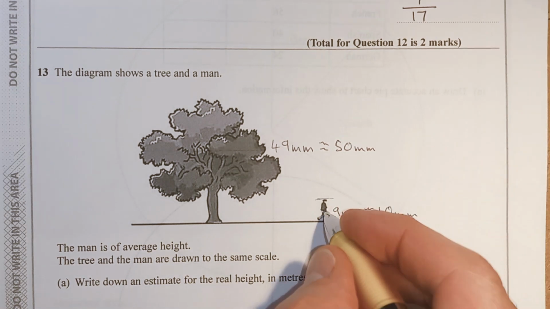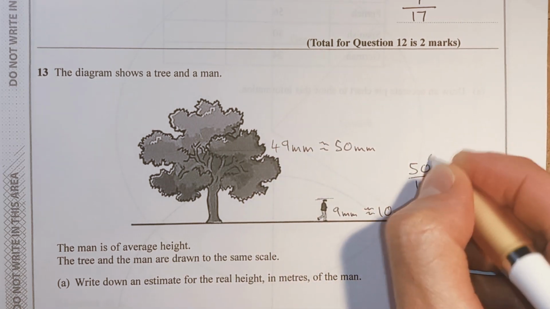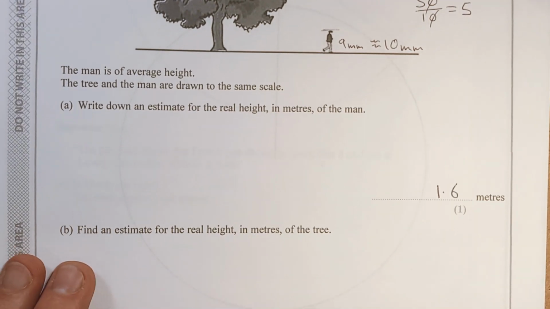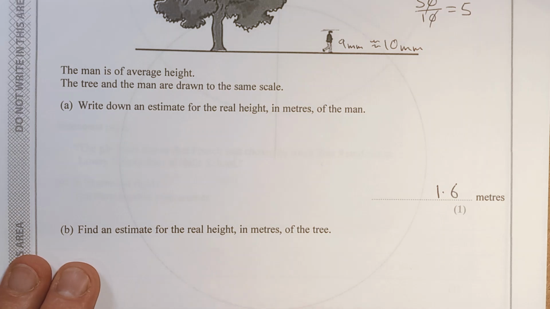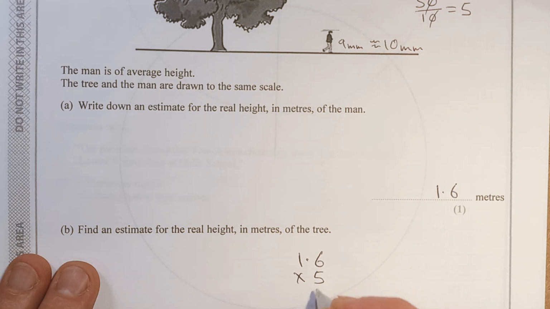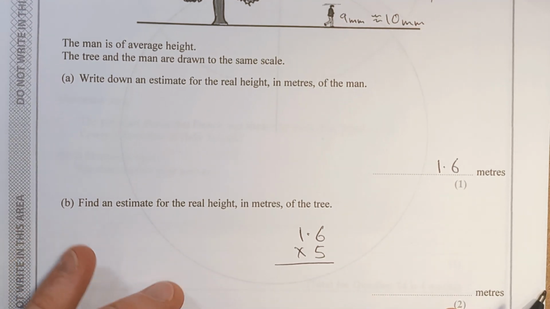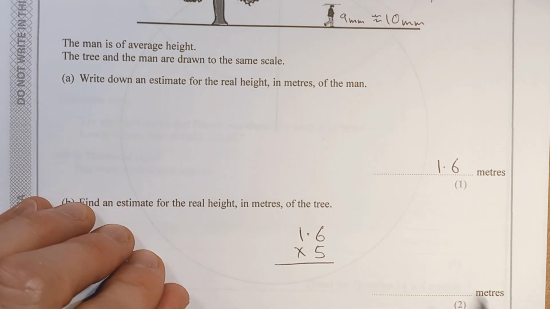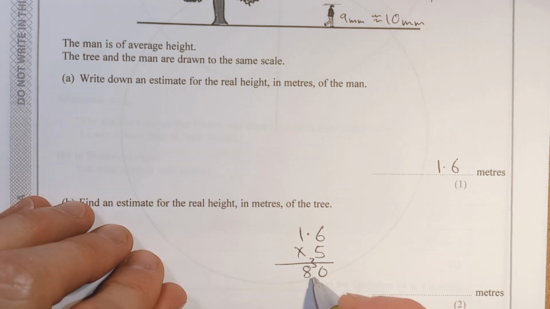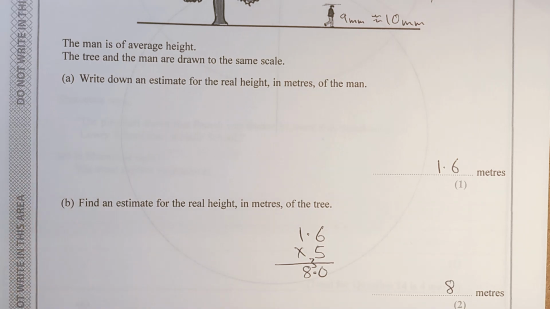So how many men would fit in the height of the tree? Well, 50 divided by 10 is going to be 5. So if we're saying that the height of a man is 1.6 metres, then the height of the tree is going to be 1.6 times 5. So 5 times 6, 6, 12, 18, 24, 30. 1 times 5 is 5, plus a 3 is 8. Put our decimal point in. We've got an estimate of 8 metres for the height of the tree.